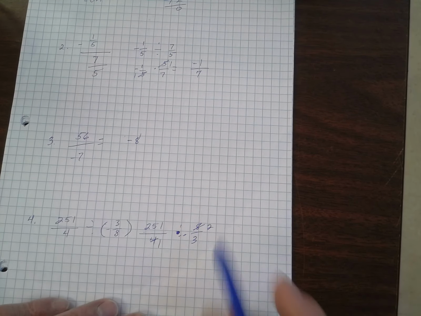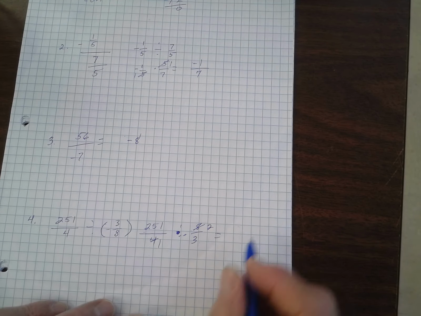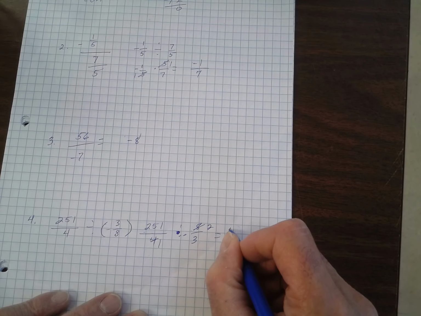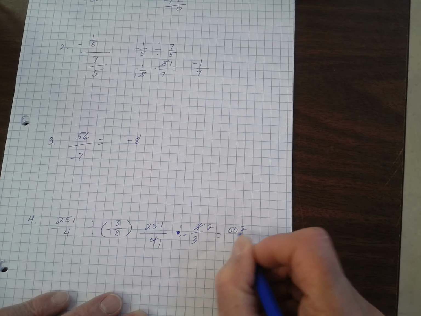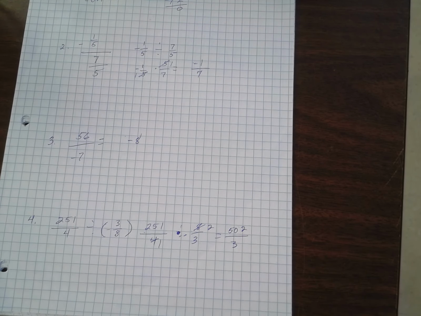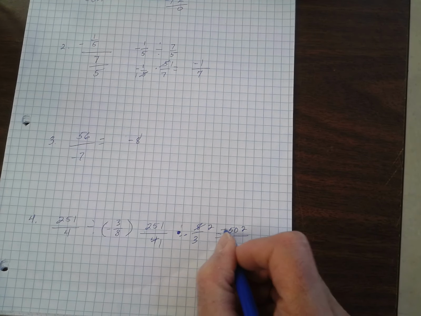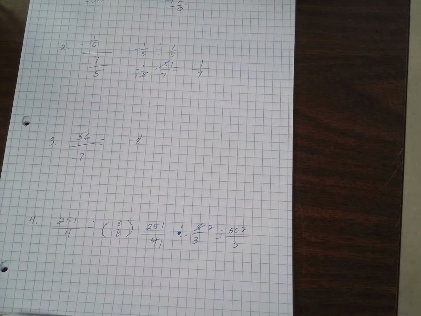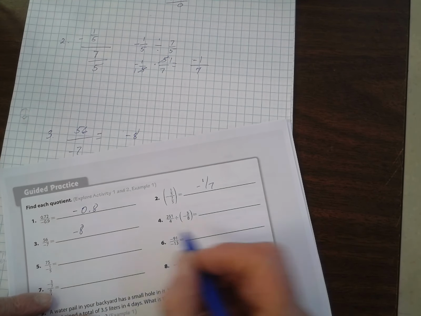So now I'm going to have to multiply 251 times 2, which is going to be 502 over 3. And that's going to be negative. Now I can turn this into a mixed number, but I'm going to leave it just the way it is. So negative 502 over 3.